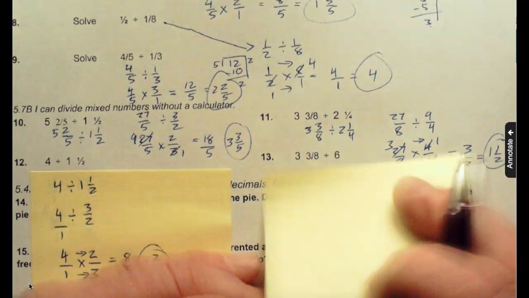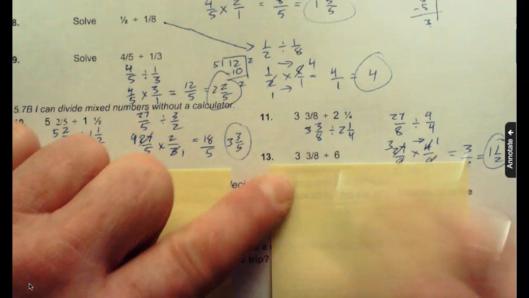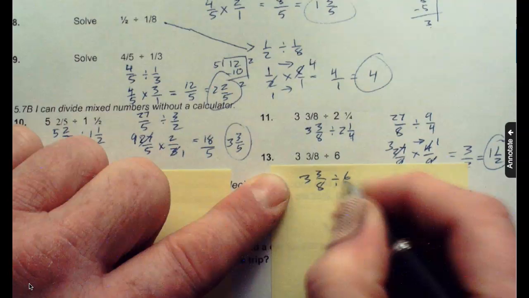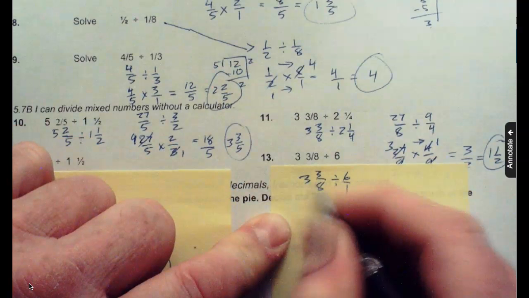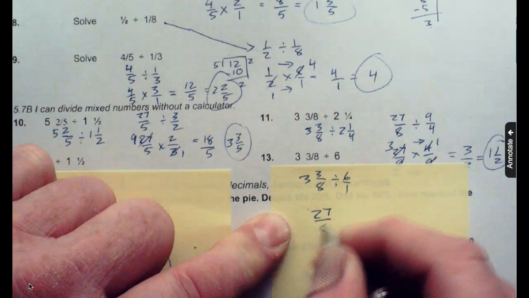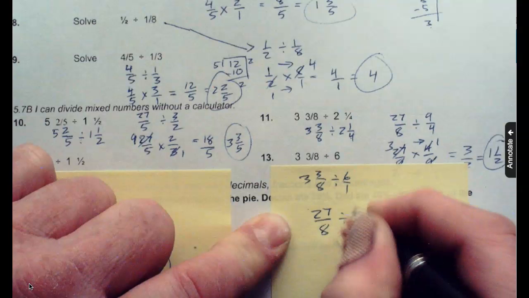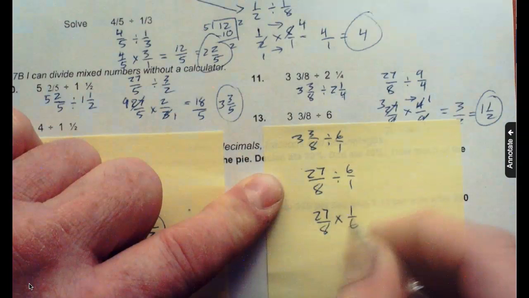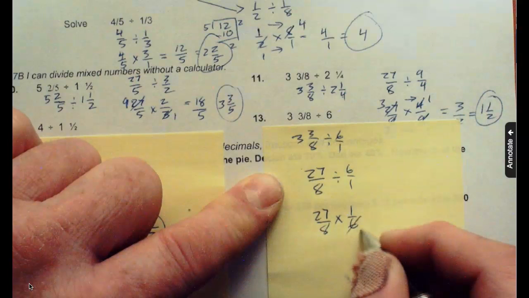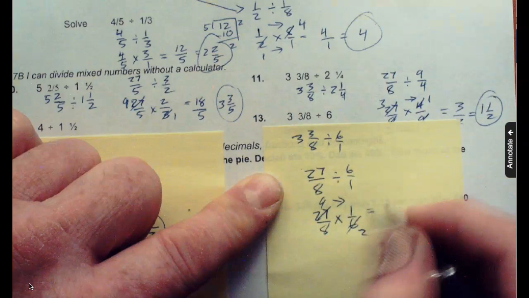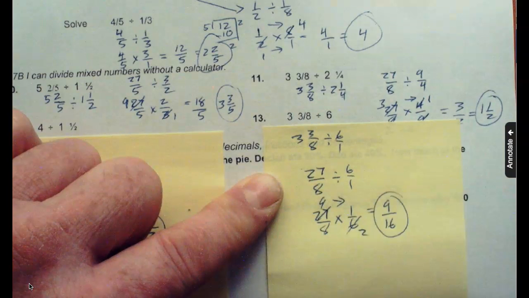Okay, let's throw this dude in. Do this one, 3 3/8, divided by 6 over 1. So let's make this integer improper. 3 times 8 is 24. We're back at 27/8, just like we had in the last problem. Divided by 6 over 1. Now we can keep, change, flip. 27, change, flip. Divide by 3 here, it's 2. Divide by 3 here, it's 9. So when we multiply across, we have 9 on top and 16 on the bottom. That dude's in simplest form.